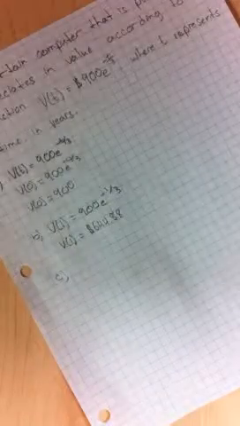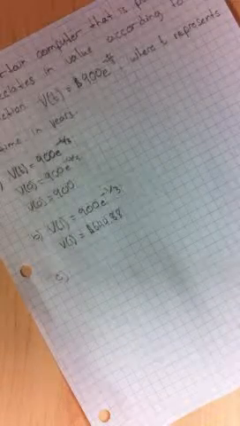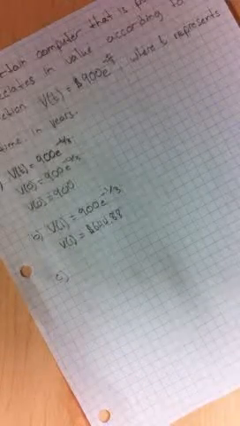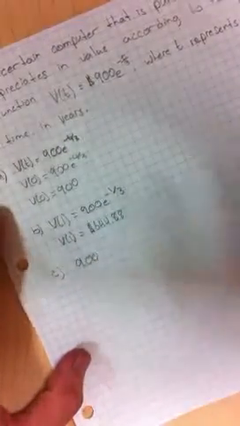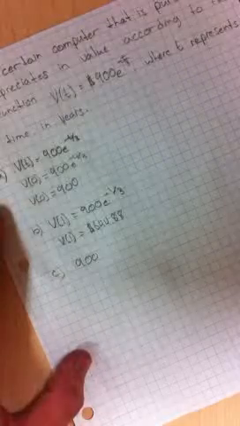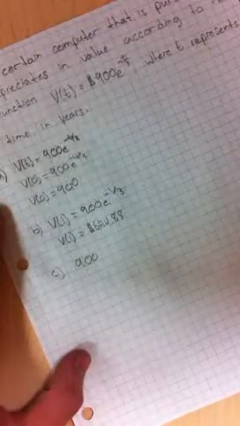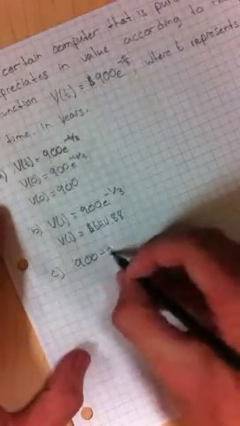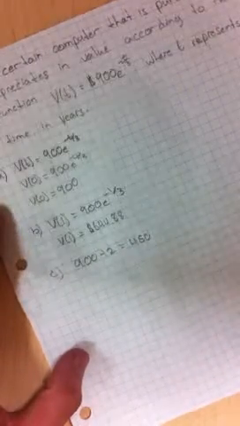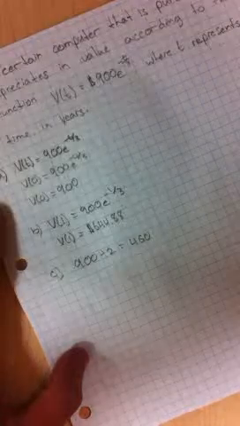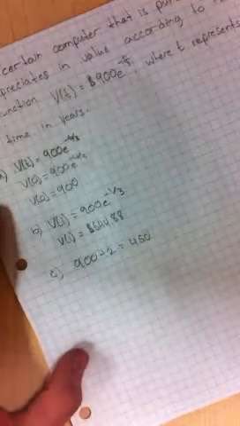Part C is where it gets a little bit trickier. The question asks us, how long will it take for the computer's value to decrease to half of its original value? So first, we know that the original value of the computer is $900. So what we want to do is find what half of that is. So we divide 900 by 2, and that gives us $450. So we now know what half of the original value is. Now we need to find the time.